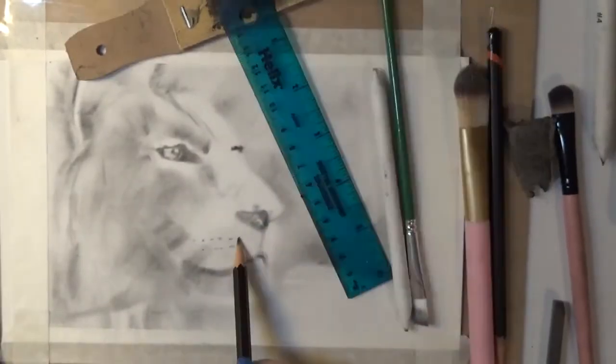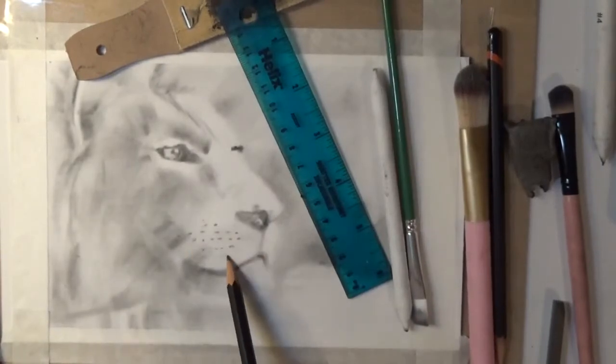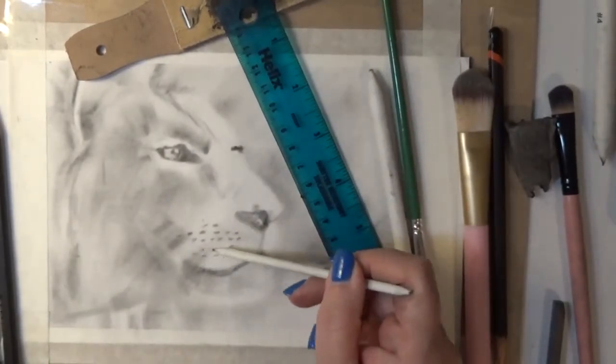But you might notice I'm holding the pencil pretty far down at certain points, down as far as being the end of the pencil up towards you. I do this when I don't want a lot of pressure or less graphite needs to be going down.